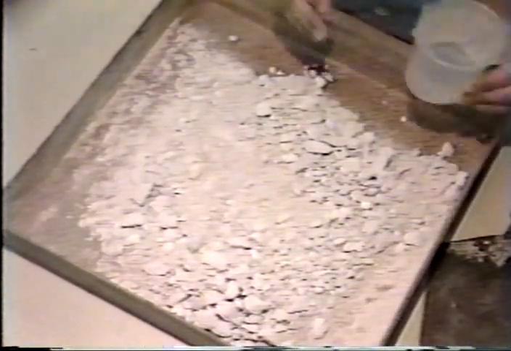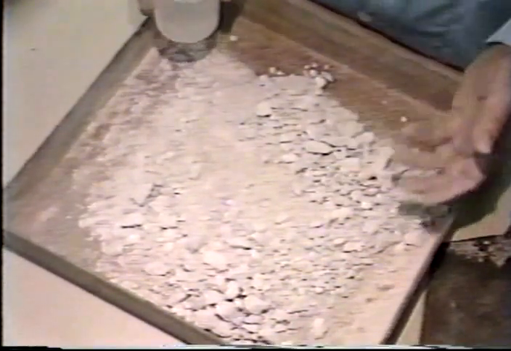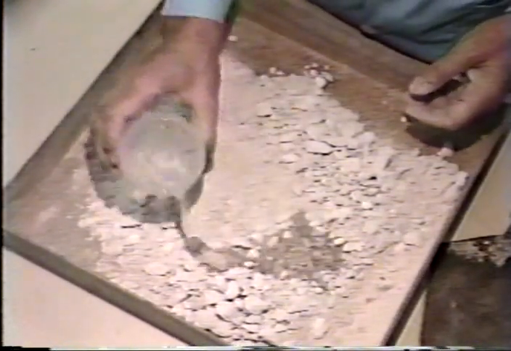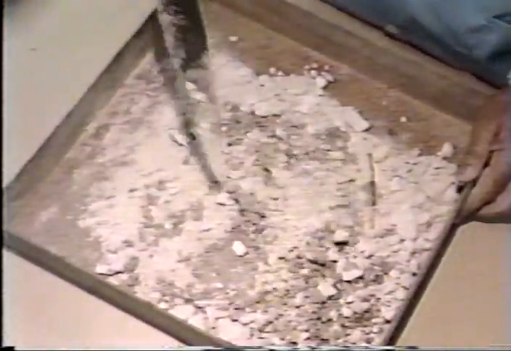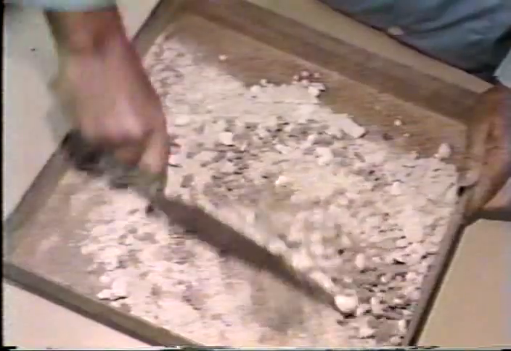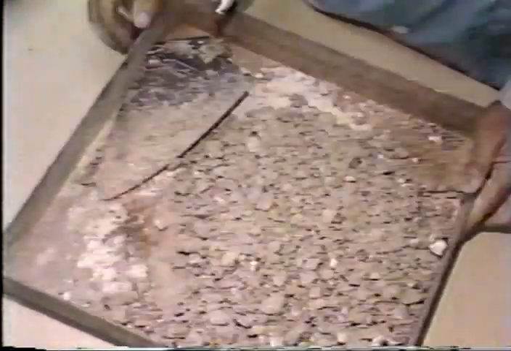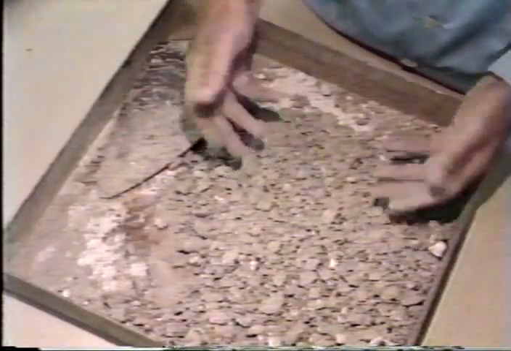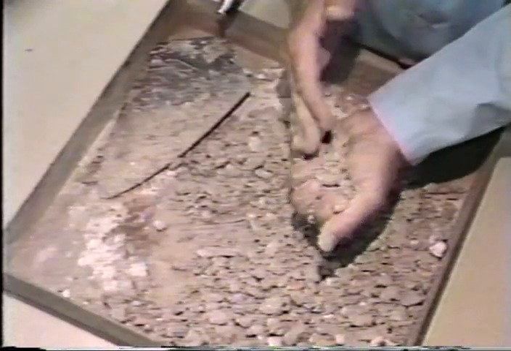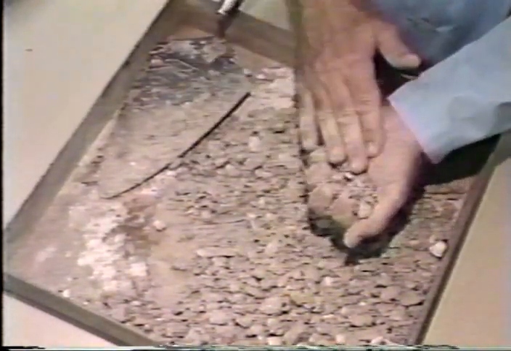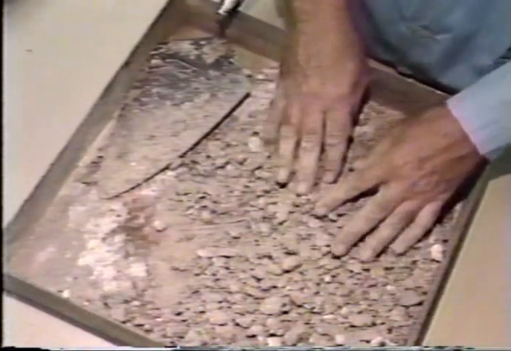Now I'm going to add water to the aggregate to show you what it would do if it were on a roadway. The point of this demonstration is to show that even with the water added, it's still a granular material. It does not compact into a ball, and therefore will not set up to be a cohesive wearing surface. And so what this particular material still needs at this point is more fines.